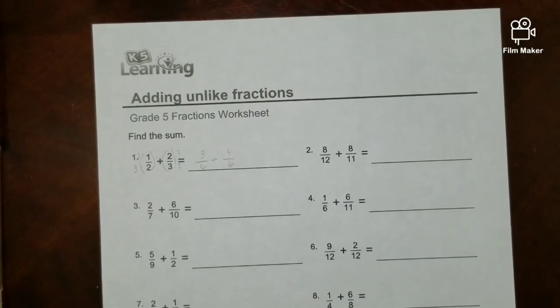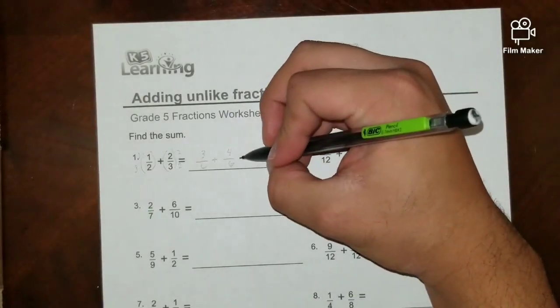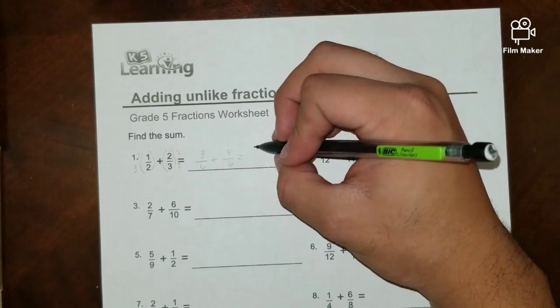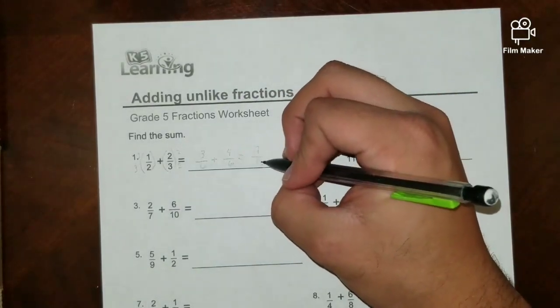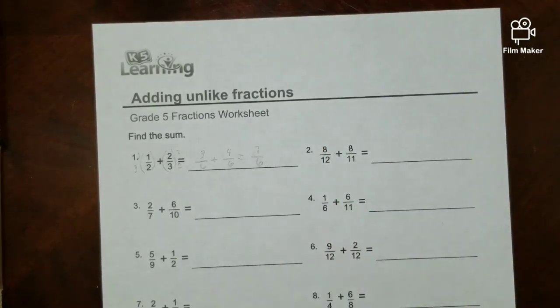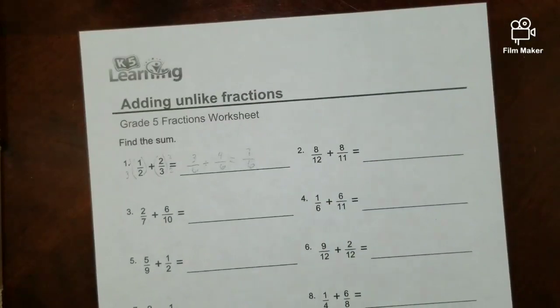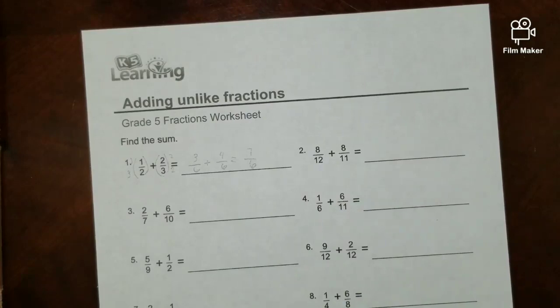And now all we have to do is add across. So 3 plus 4 gives us 7, and the denominators always stay the same, so we have 6. So our final answer would be 7 over 6, I'm sorry.